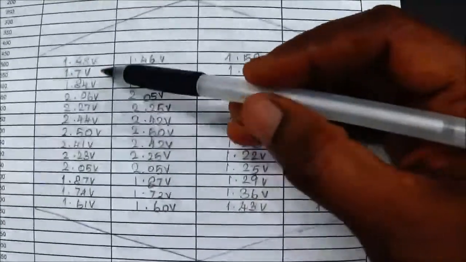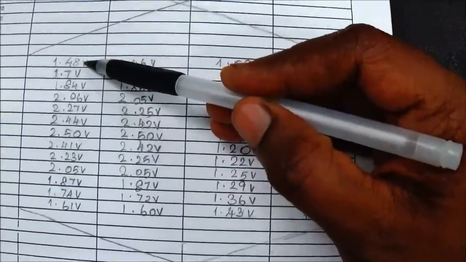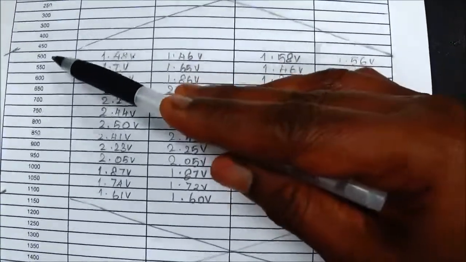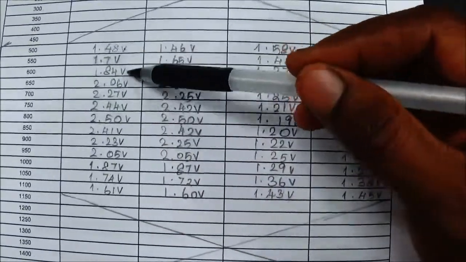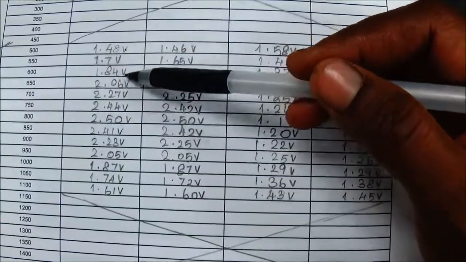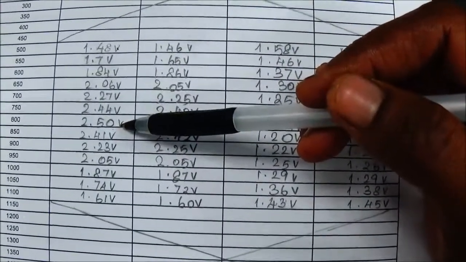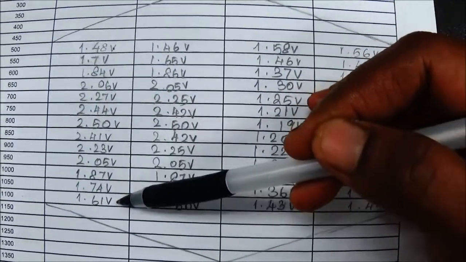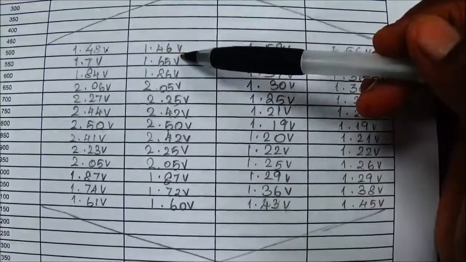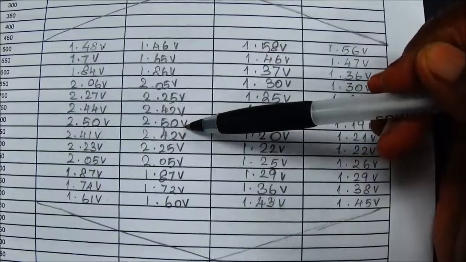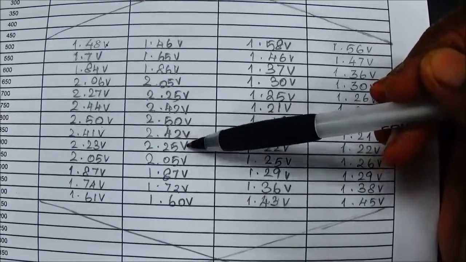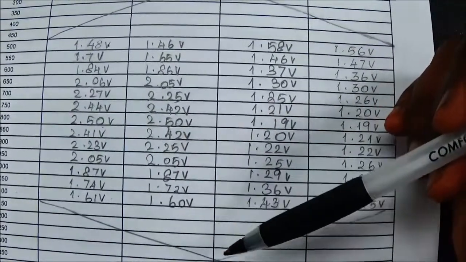See, I have recorded the values already. I have noted from 500 to 1100 Hertz, and the values are like this. It increases up to a certain value and starts decreasing. In the second trial also it has happened the same way. Up to certain voltage it is increasing, and after that it is decreasing.